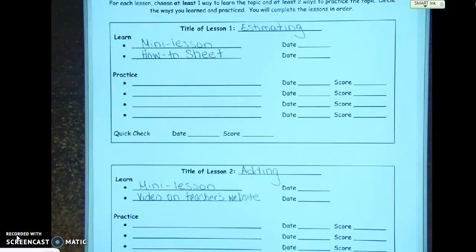For my lesson 2, I'm going to do a video on the teacher's website. Again, the students have added before. They've added multi-digit numbers before. So once they know the algorithm and they're comfortable with that, there shouldn't be a problem with them adding larger numbers, which is the difference between 3rd and 4th grade. So I think giving them a video on my website and walking them through the problems is going to be easy for them. So that's going to be my other option in lesson 2.